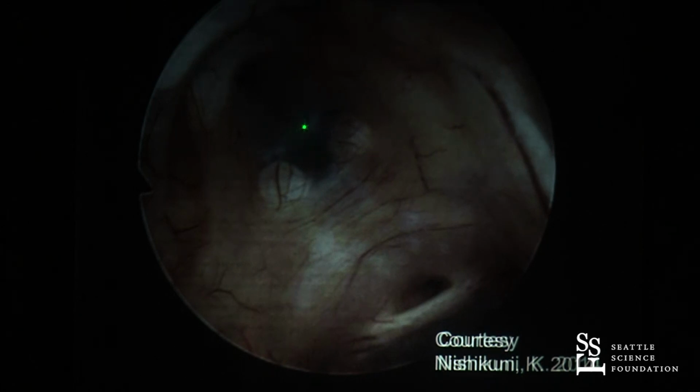More anteriorly, you have the tuber cinereum area, where you have axons from the hypothalamus that are going around the infundibular recess, which is called the median eminence. And these are all axons that are going along the pituitary stalk, the infundibulum, to the pituitary gland. Anteriorly, you would have the optic chiasm, the supraoptic recess.